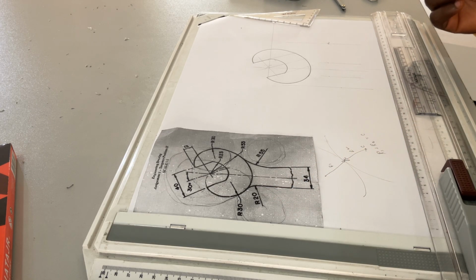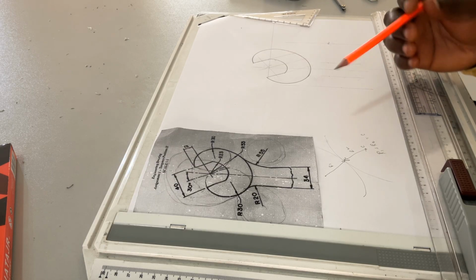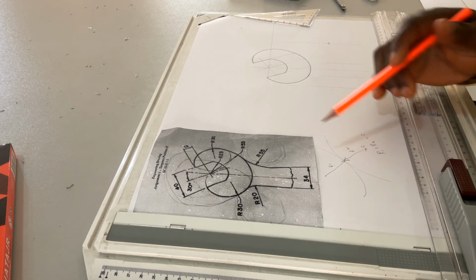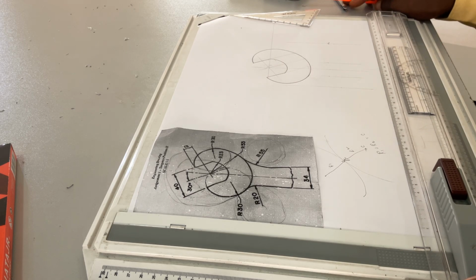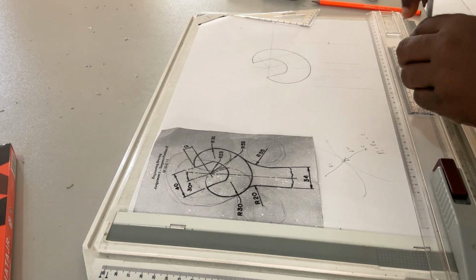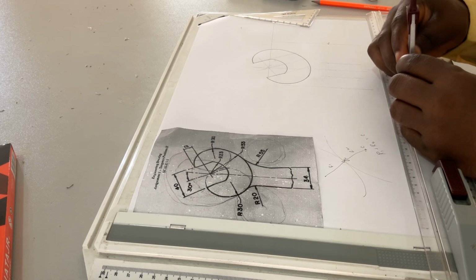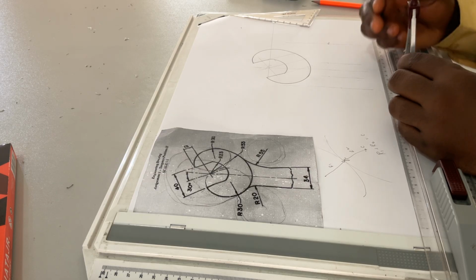So according to our principle, because it's an external arc touching this one, 53 plus 20 will give us 73. So I'll measure 73 on my compass like this, to look for the center now.